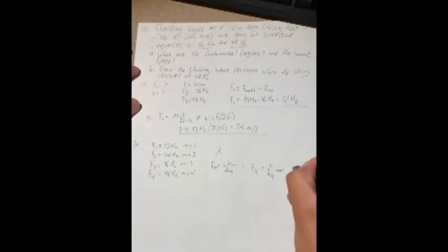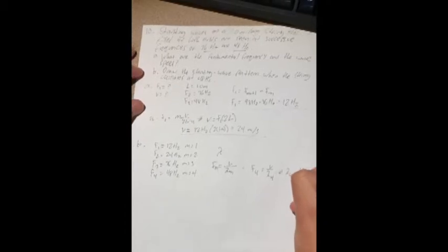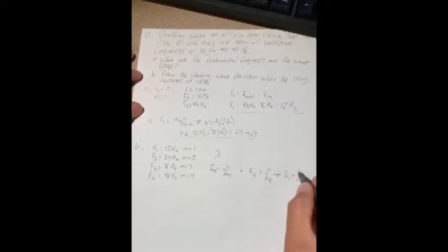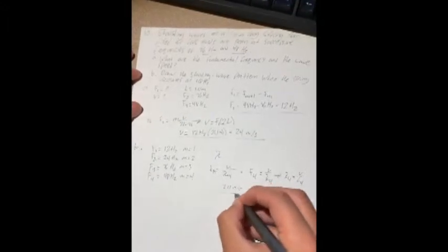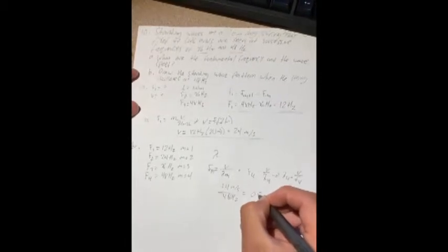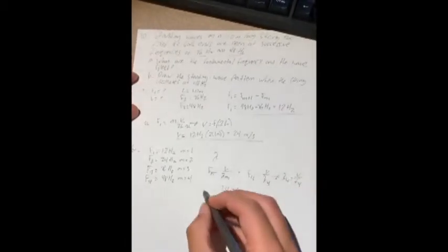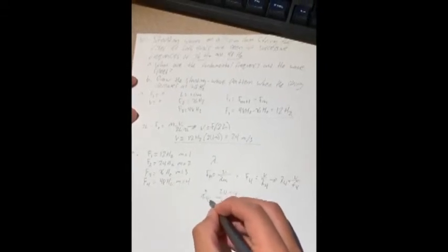We can simplify this to lambda 4 is equal to v over F4, plugging in 24 meters per second over 48 Hertz, which will give us 0.5 meters for the value of lambda at this frequency.